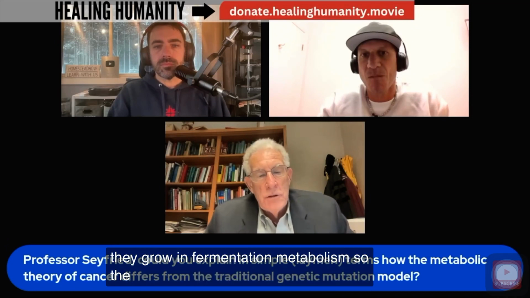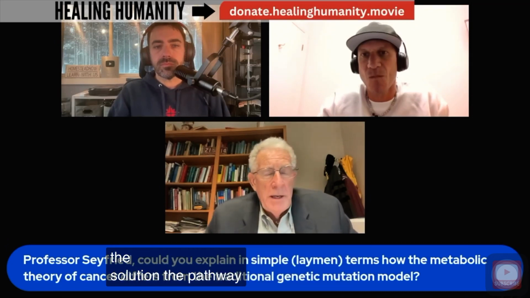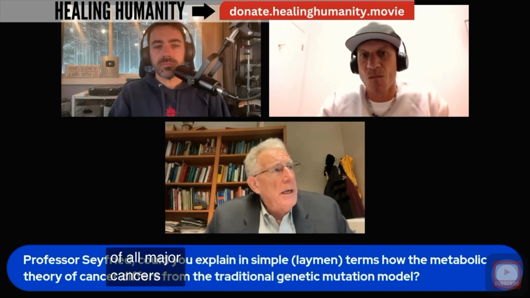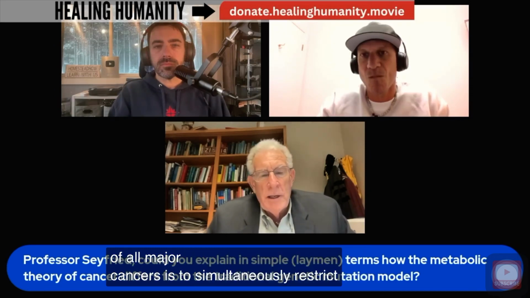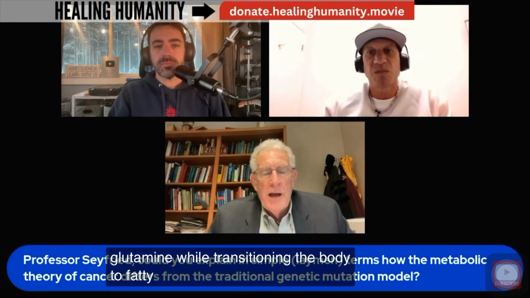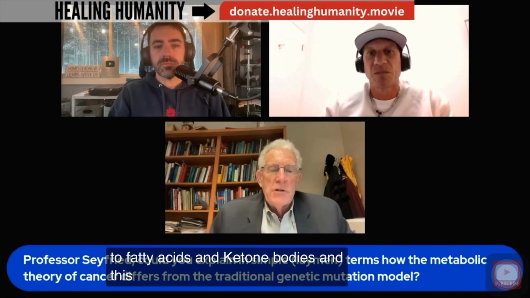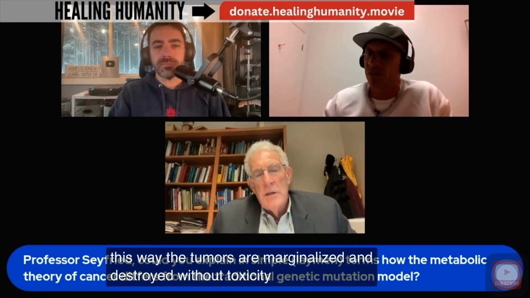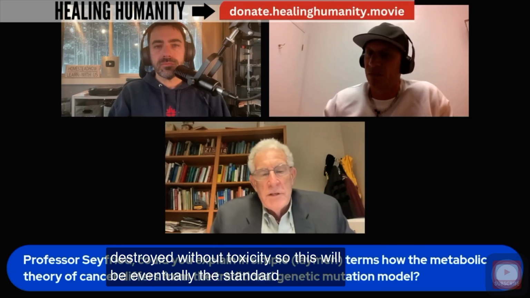So the solution, the pathway to the management of all major cancers is to simultaneously restrict the availability of glucose and glutamine while transitioning the body to fatty acids and ketone bodies. And this way, the tumors are marginalized and destroyed without toxicity. So this will be eventually the standard of care.